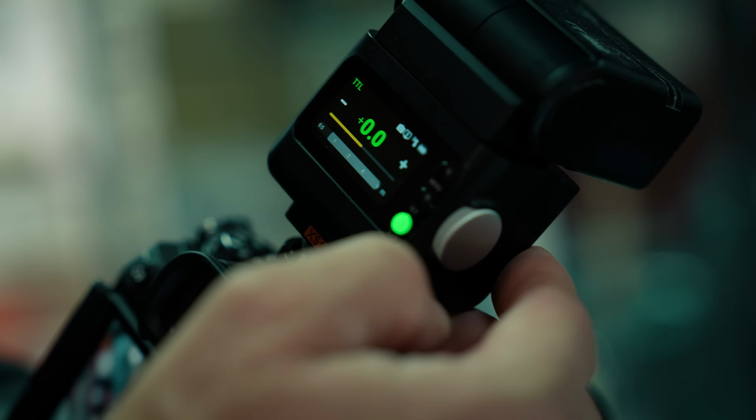Now, this is really easy to work with. I can put the flash on and I can just fire away. And it's going to give me the proper exposure each and every shot. Now, TTL gives you a really nice balanced look. The camera's making the decision for you.